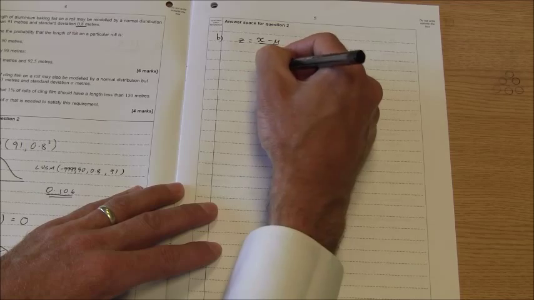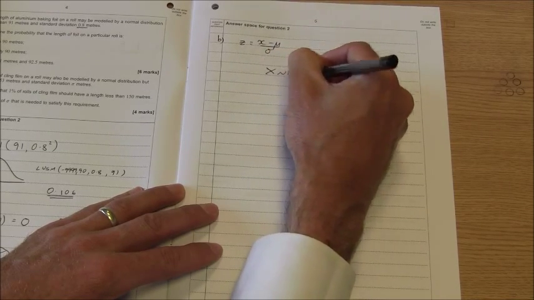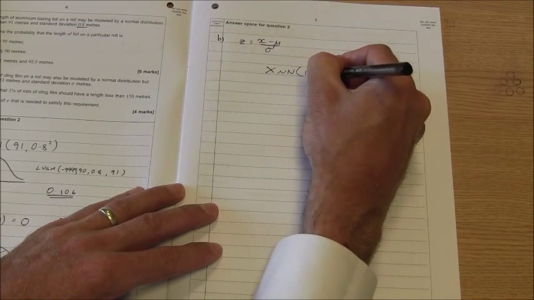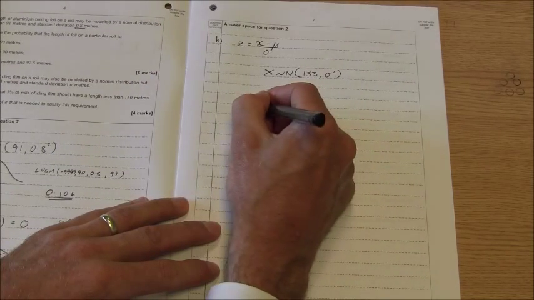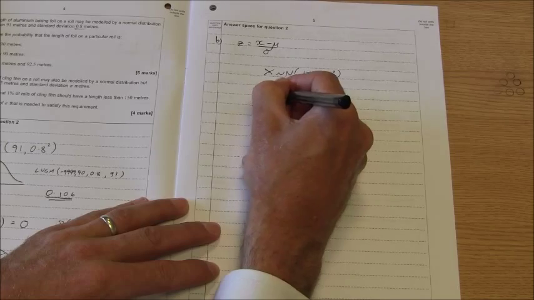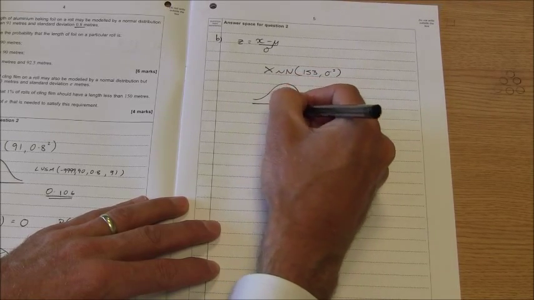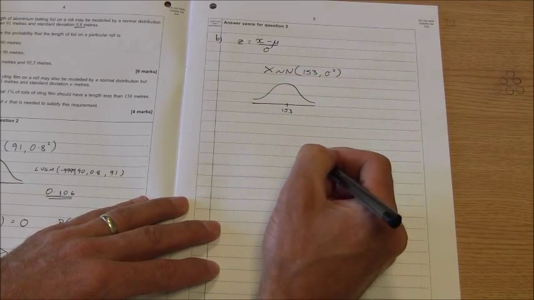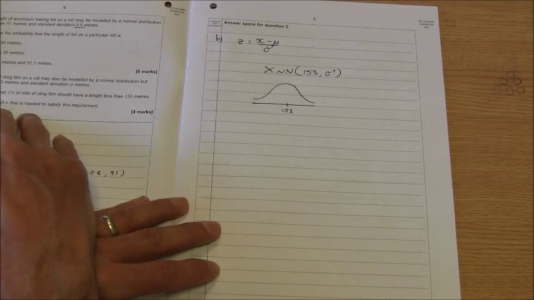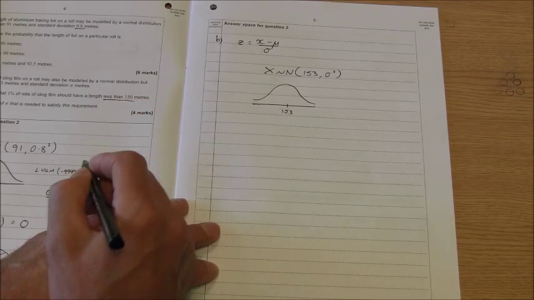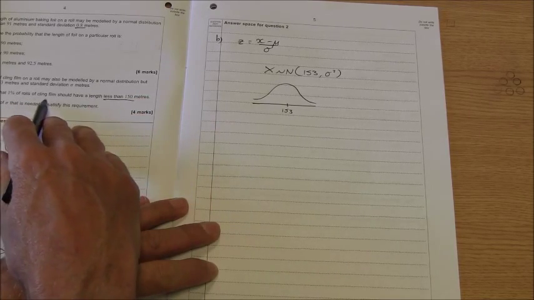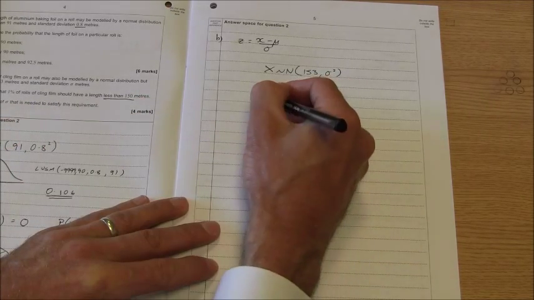So this time I'm told that the distribution has a mean of 153, but the standard deviation is unknown. I can draw that so it's centred on 153. The other piece of information that I'm told is it's required that 1% of rolls of cling film should have a length less than 150.